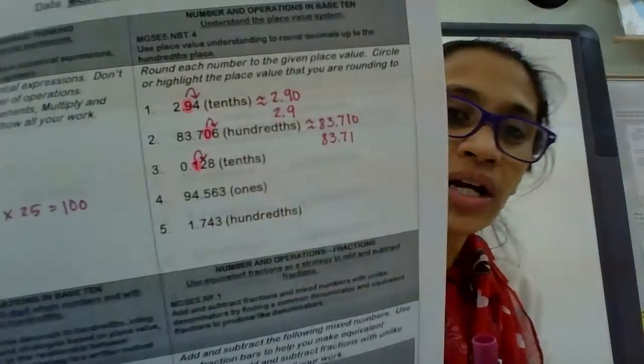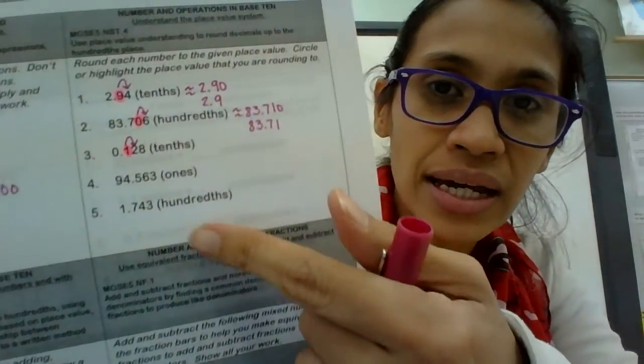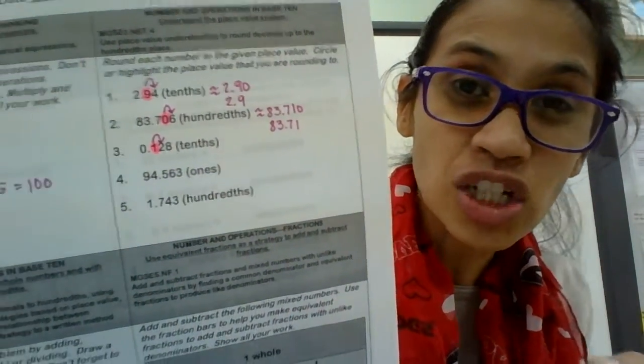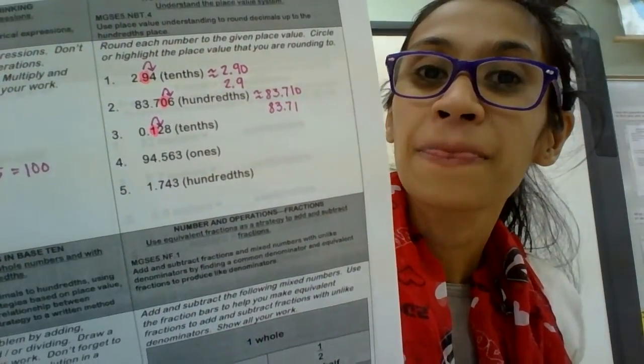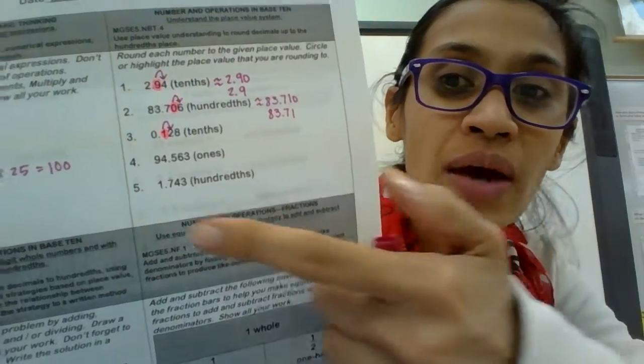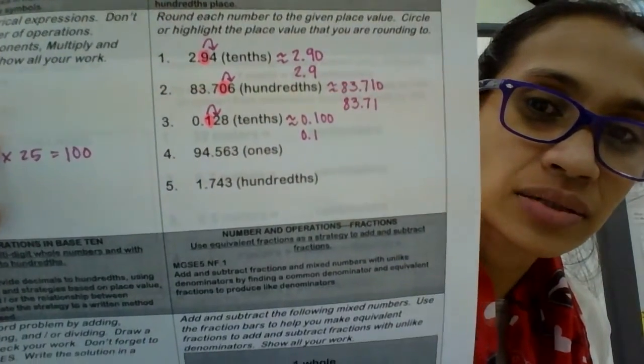So highlight that 1. And we're looking at what digit? The 2. So look to the right. Highlight, draw your arrow. Show your work, just like I do. Is that digit less than 5 or 5 or more? Less than 5, so what happens to that 1? It stays the same, and then the rest become zeros. So I have 0.100, or you could just write 1/10, just like that. All right, are we good?